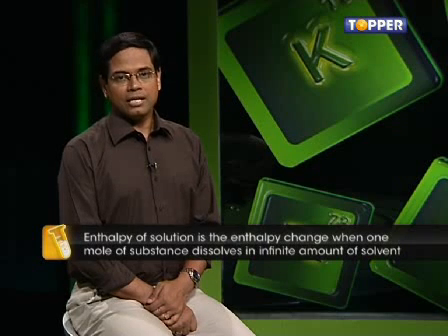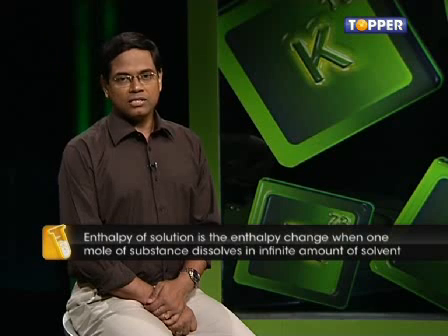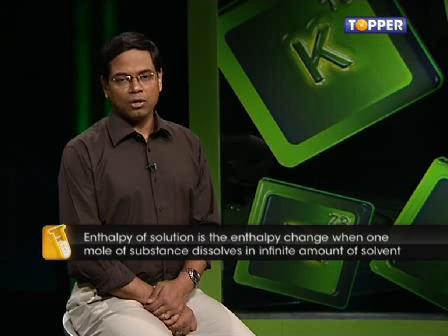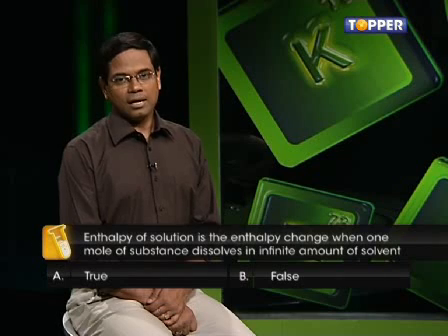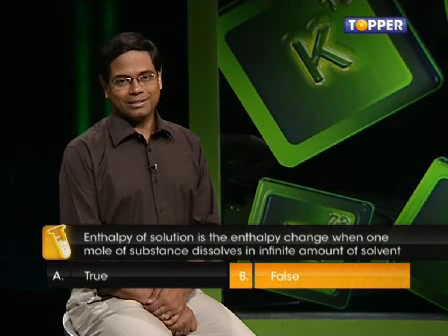Enthalpy of solution is the enthalpy change when 1 mole of substance dissolves in infinite amount of solvent. True or false? And the answer is false. That was an easy beginning. Let's hope your answer was false too. Here is the next question.